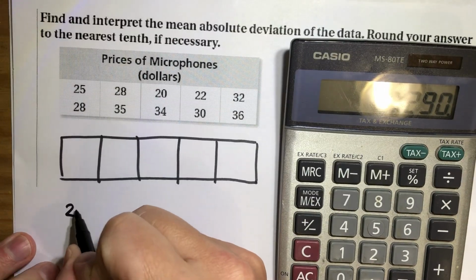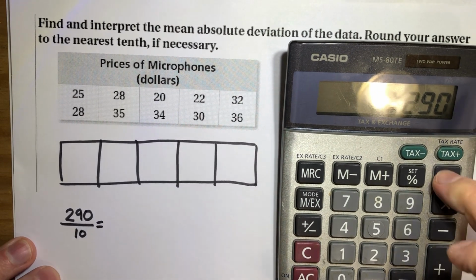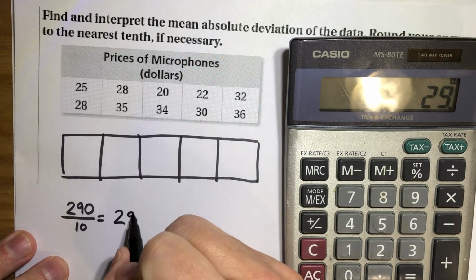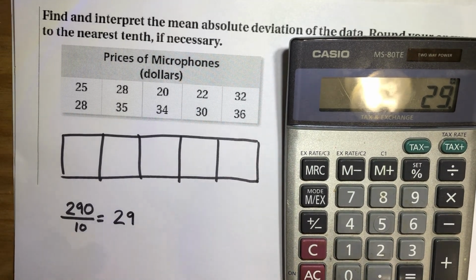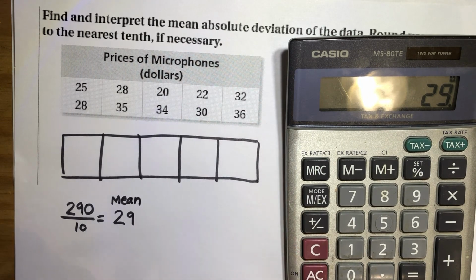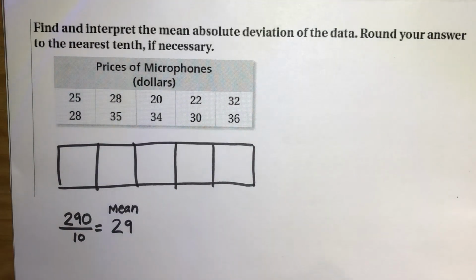Now with 10 microphones, if I divide that by 10, I could do that in my head, but I'll just prove it to you, that answer was 29. So that means the mean is 29. That's my mean. Now, to find my mean absolute deviation, I need to find out how much each of those numbers deviated from that mean.